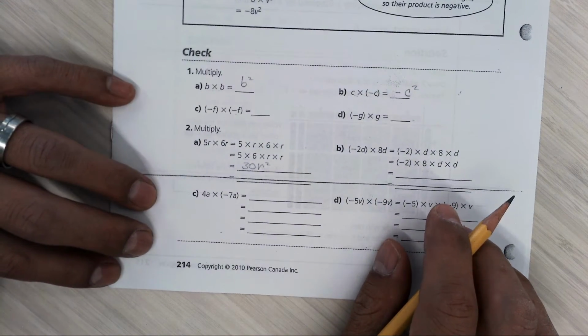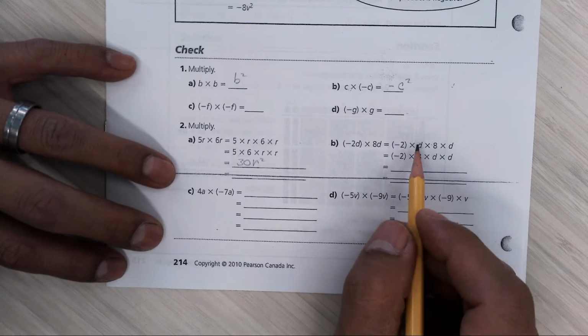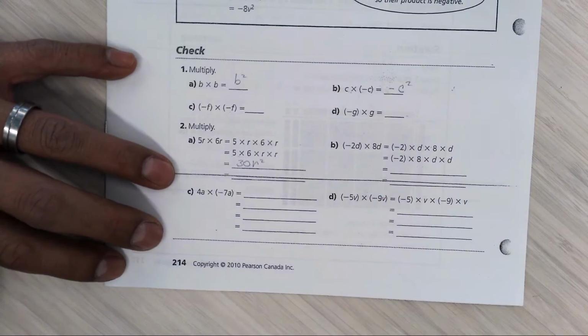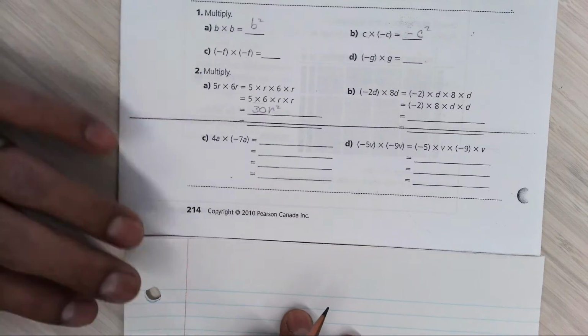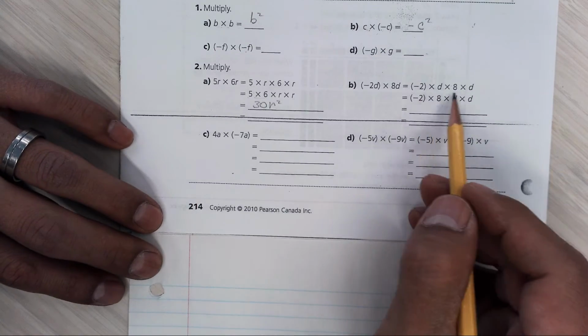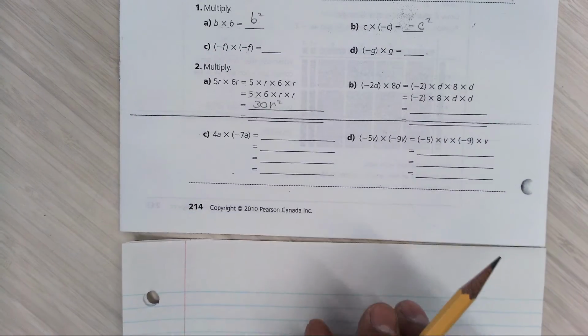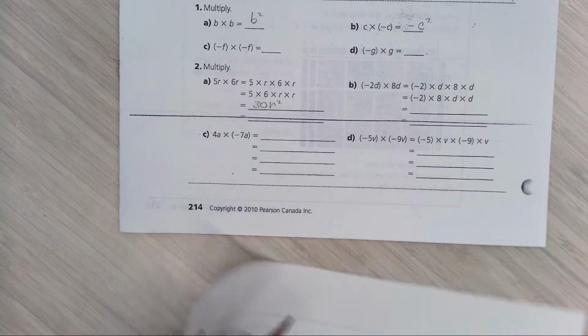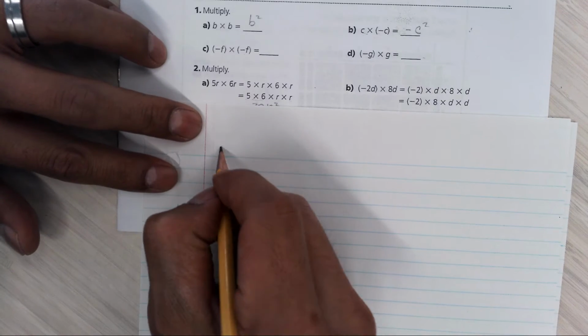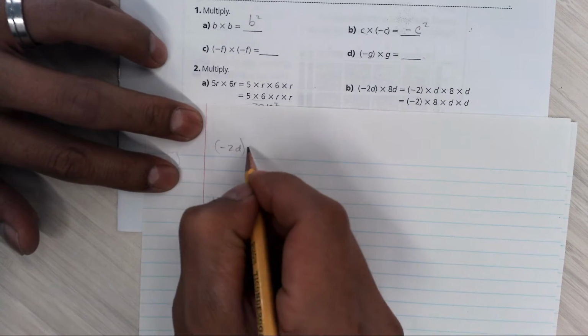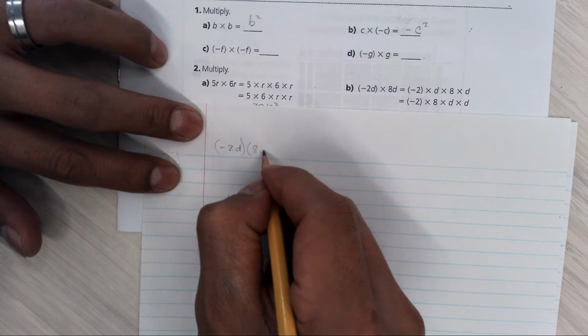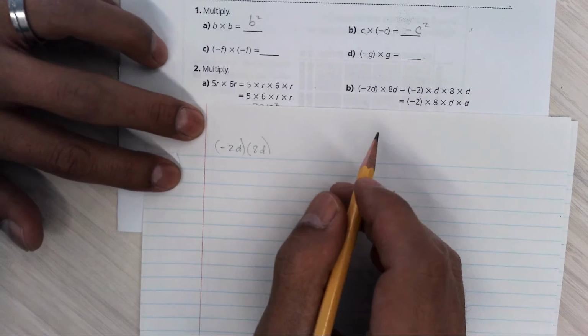Hopefully that's enough to be able to do the rest. Actually, if I needed to demonstrate this for you in another way, it would look like this. I know they give it to you step by step, but another way to demonstrate this is like this. Let's say you have negative 2d times 8d, and that's exactly what they have here.